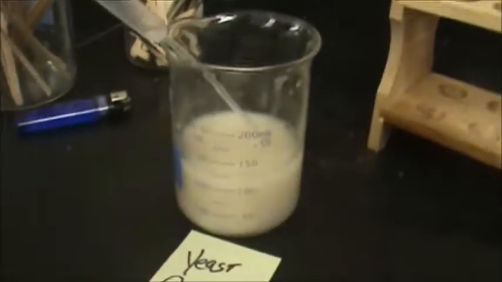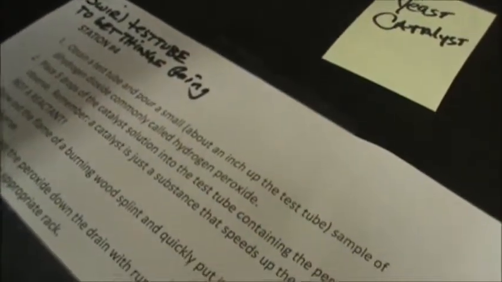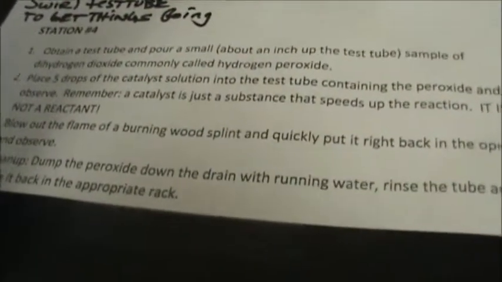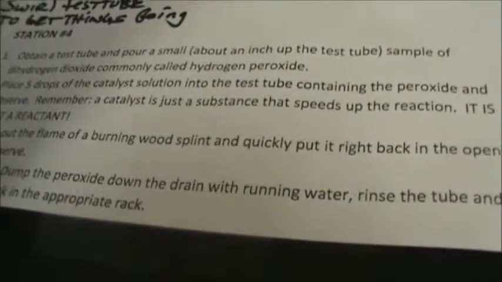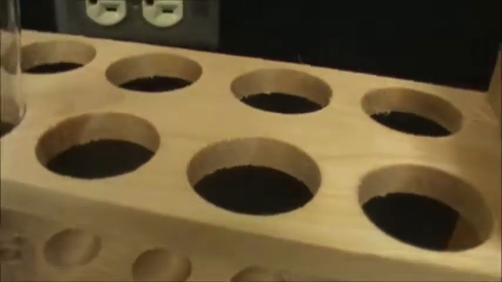Again, the catalyst is sitting in this beaker. It says to add about 5 drops of catalyst to this. And then we're going to be messing with a wooden splint in a second. So again, it says that we're going to place 5 drops of this catalyst solution in the test tube that contains the peroxide. So let's watch what ends up happening.